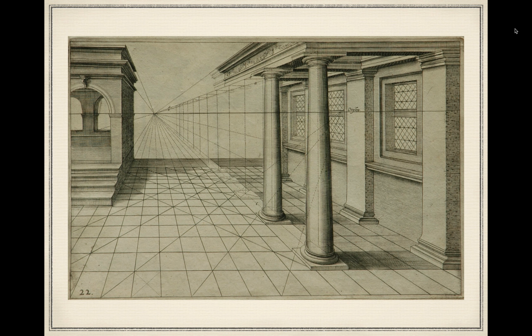So here's an example of linear perspective. Now, linear perspective basically consists of three different parts. You have a horizon line, and then you have a vanishing point, and then you have orthogonals, or these convergence lines. Those are the three basic elements of linear perspective.